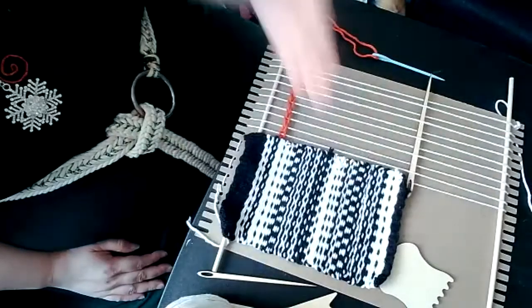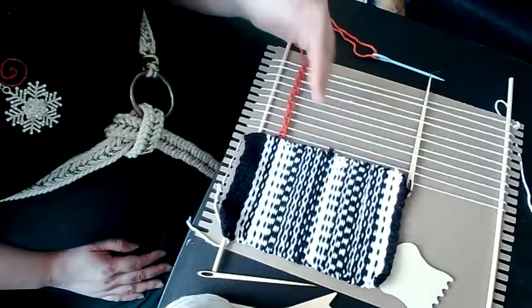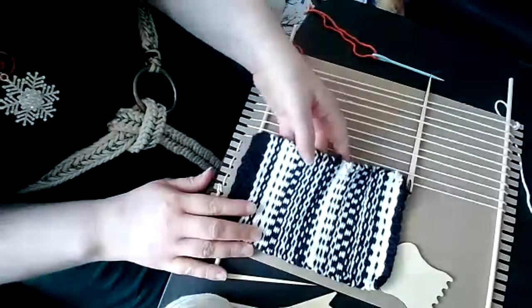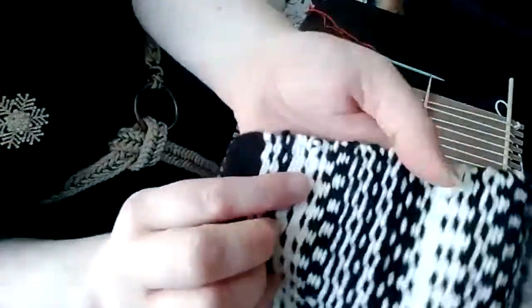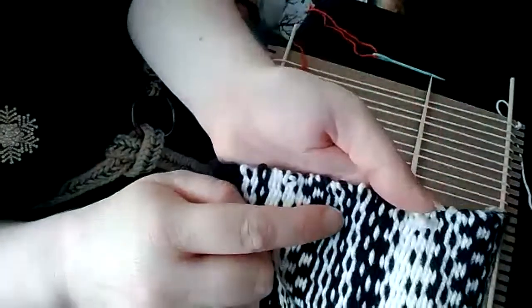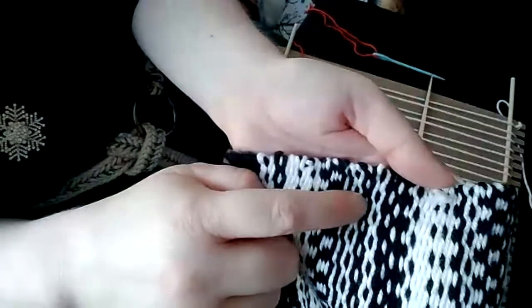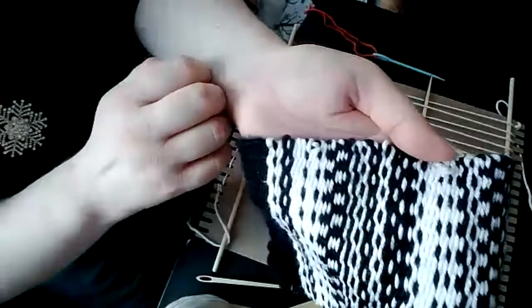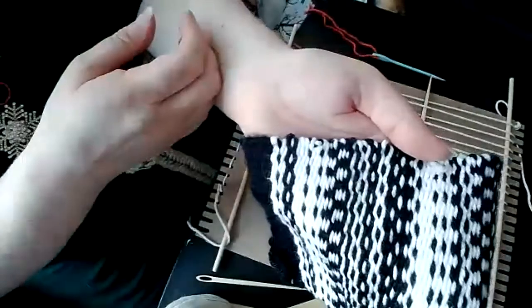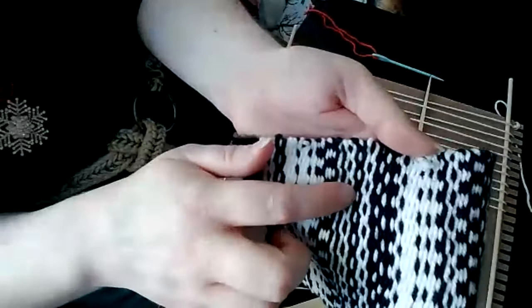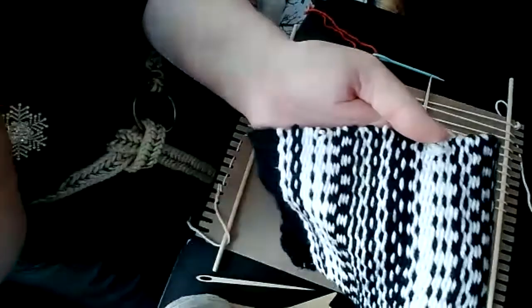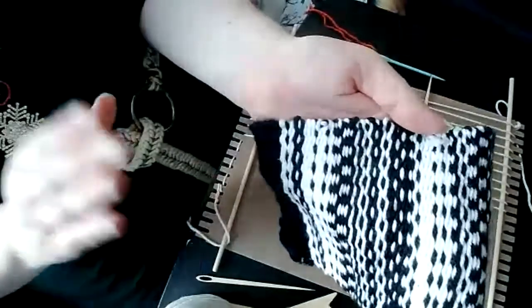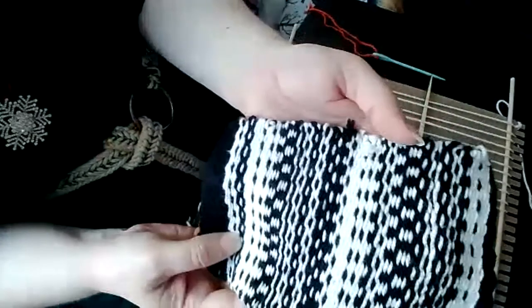So 2 rows of one color creates a solid line. Then if you were to weave 1 row of another color right here, and then weave 2 rows of color A again, that's going to create a dashed line. So 2 of A, 1 of B, 2 of A is a dashed line.